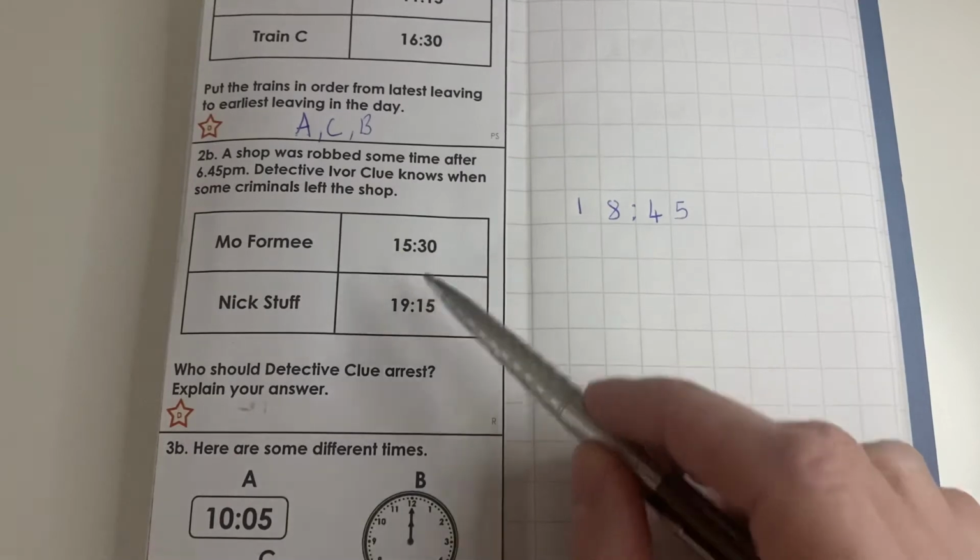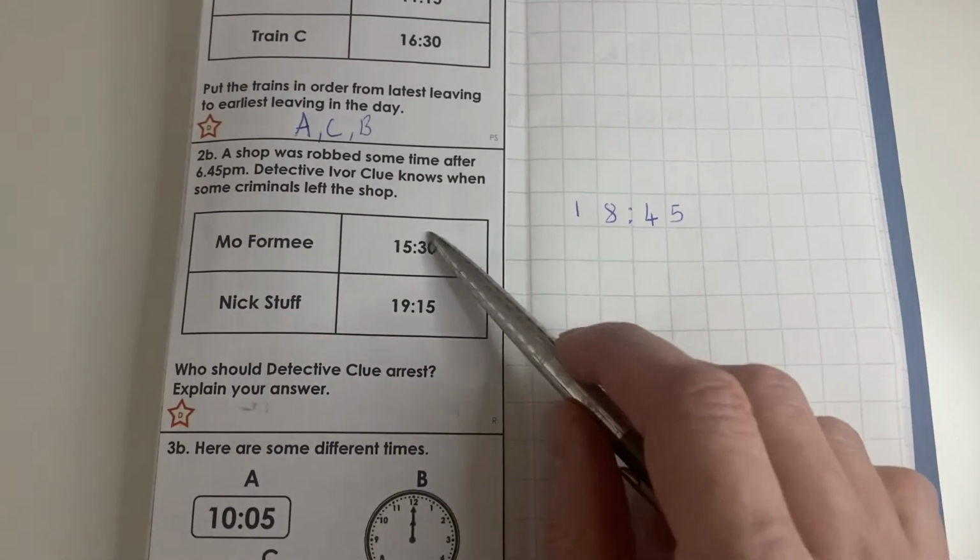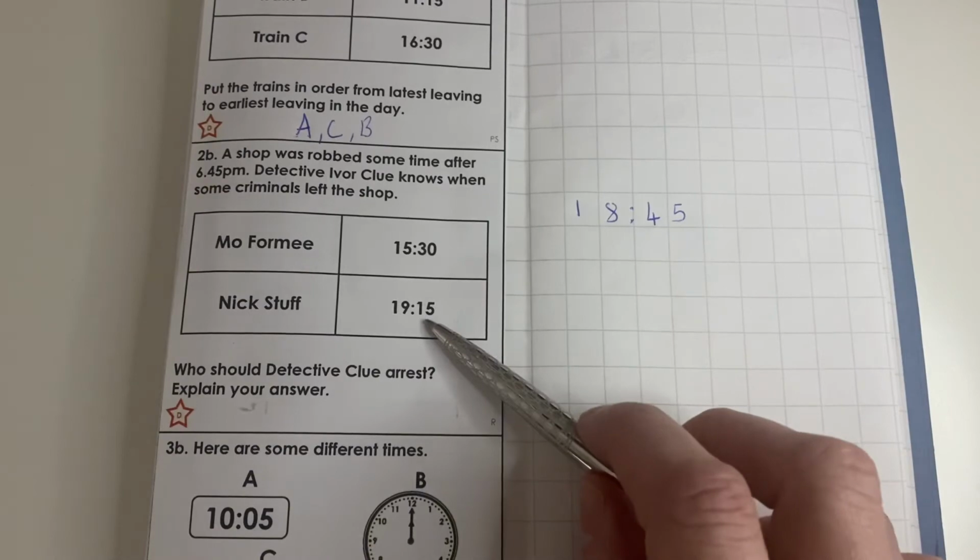So it says, who should he arrest? Well, he can't arrest Mo Formi because the robbery took place after the time he left, so it must be Nick Stuff.